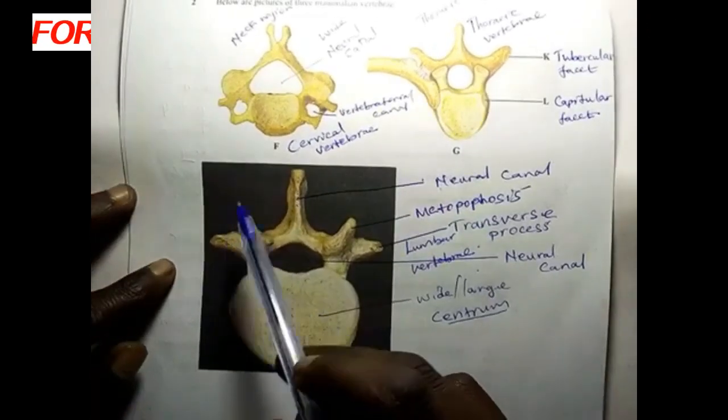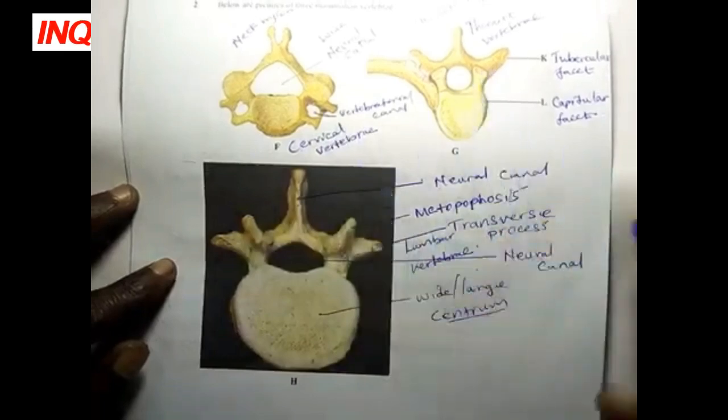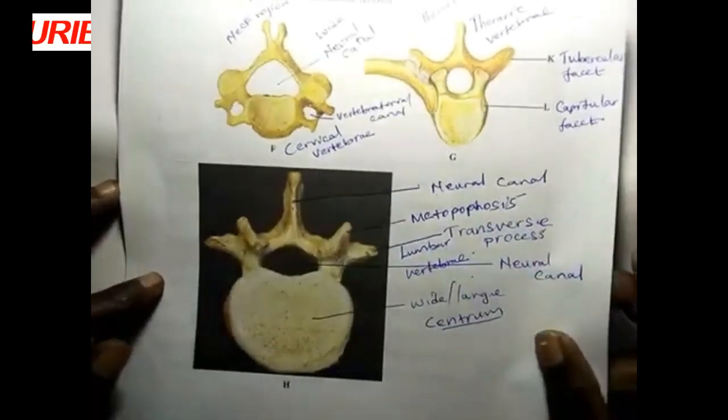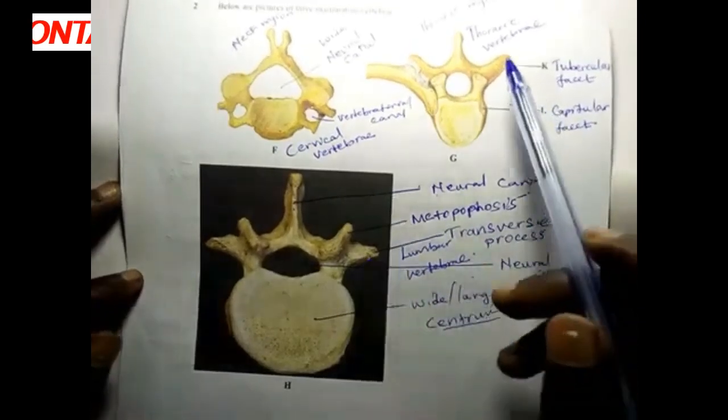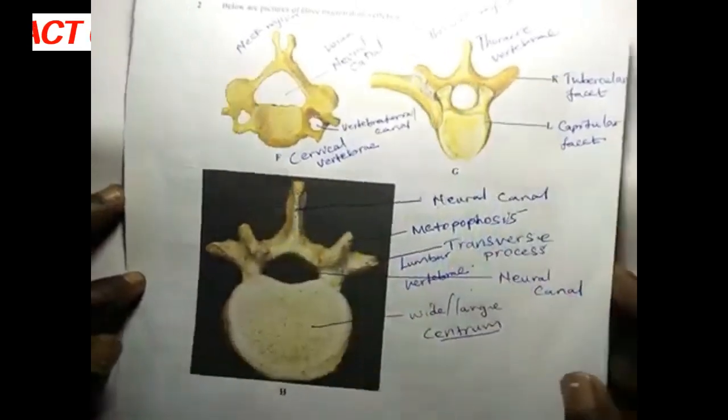Next we have the projections. As you see, all of them have extended projections. I will say they have this extended projection and the transverse process.